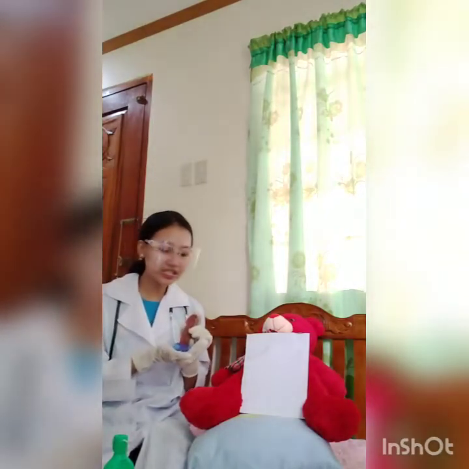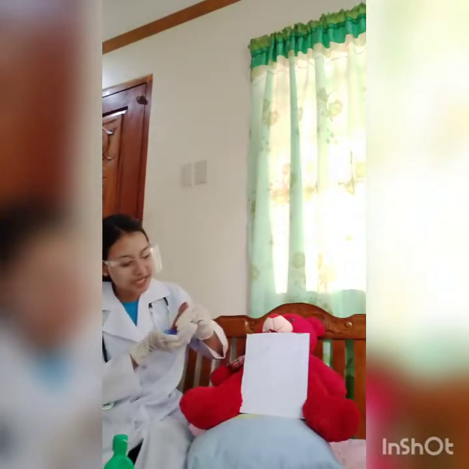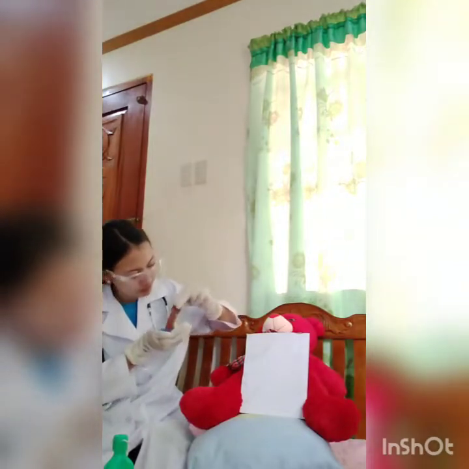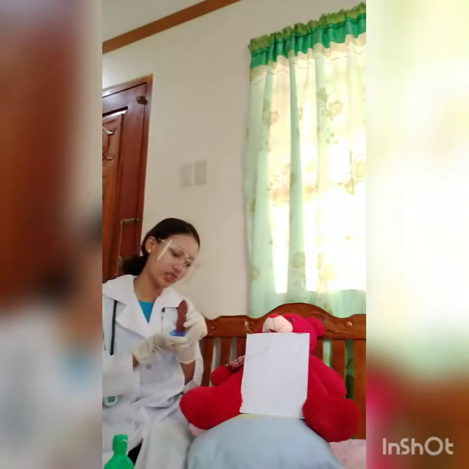And then after that is palpate the penis for tenderness, swelling, and if there are any nodules. And then use your thumb and first two fingers to palpate it properly. So palpate if there's any tenderness. And then palpate if there's any nodules.